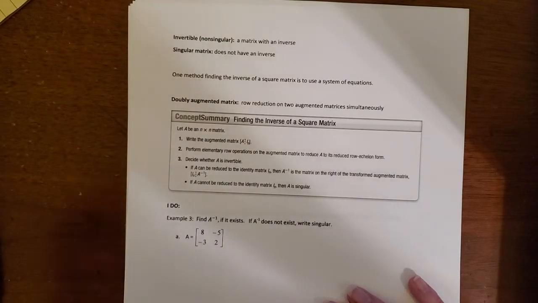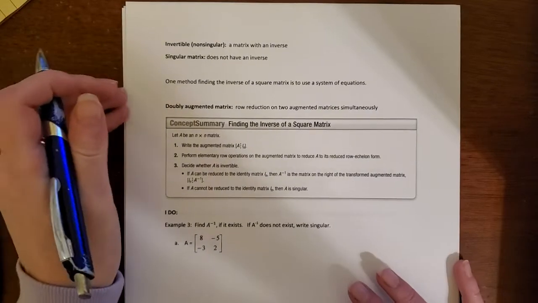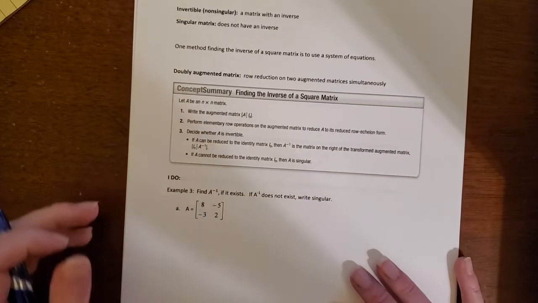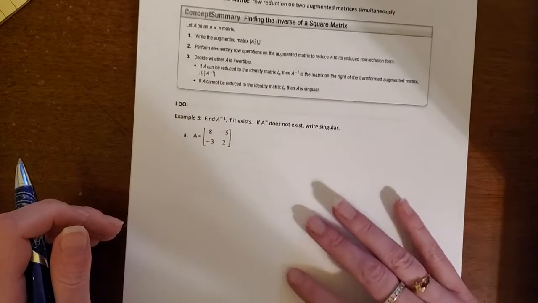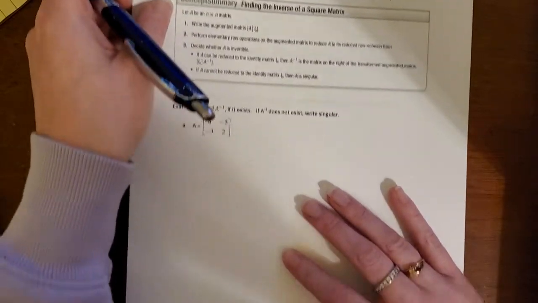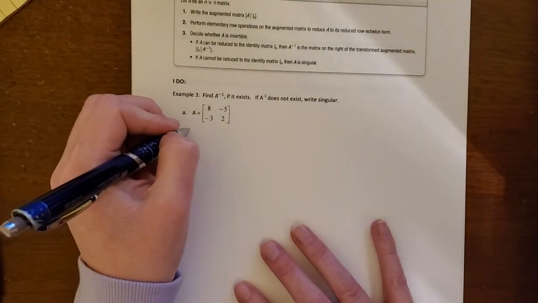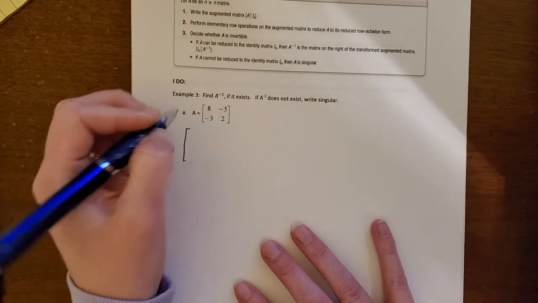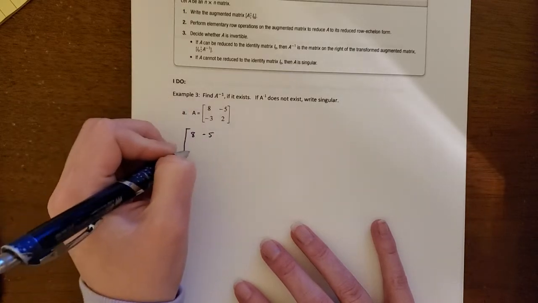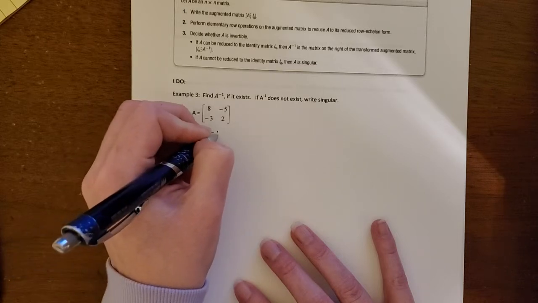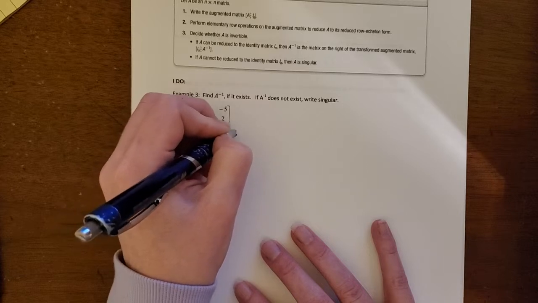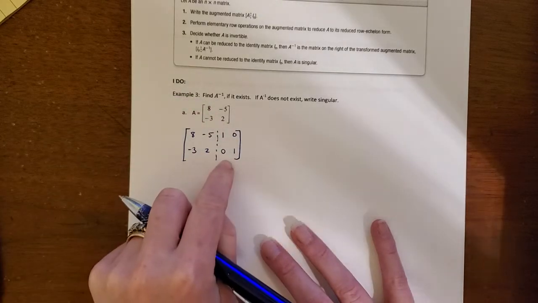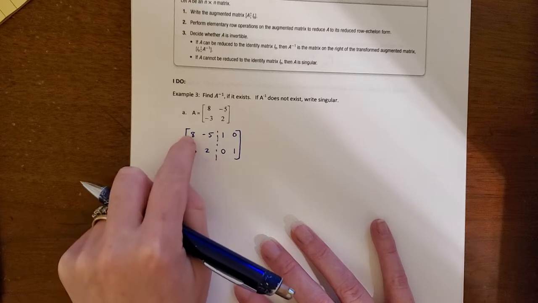So one method to find the inverse of a square matrix is to use a system of equations, and we can use a double augmented matrix and use our row echelon that we learned about to do this. So to find the inverse of a square matrix, what we're going to do is make our augmented matrix. So we're going to do 8, -5, -3, 2, and then we're going to put our inverse, 1, 0, 0, 1. So that's what the inverse would look like. And now we're going to solve to get our pattern.